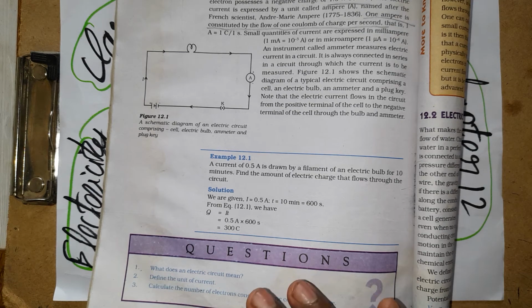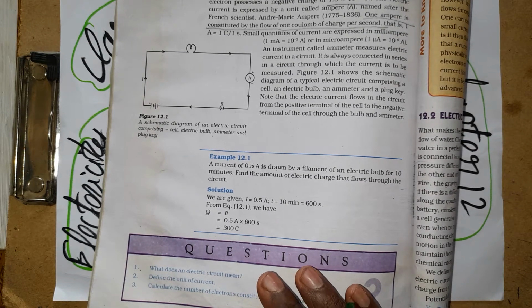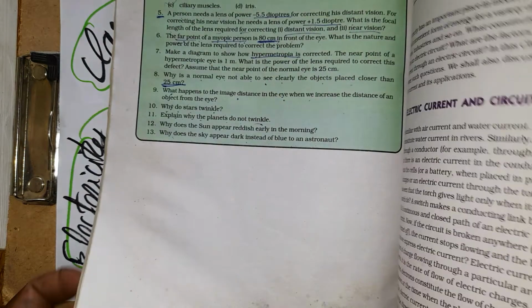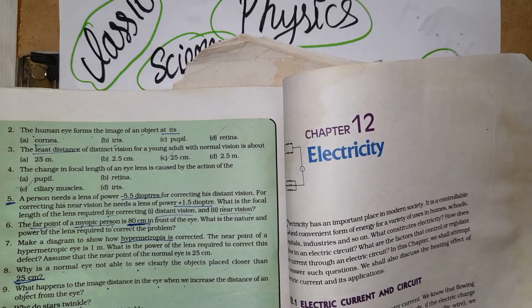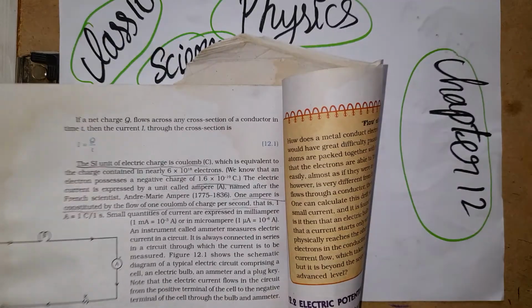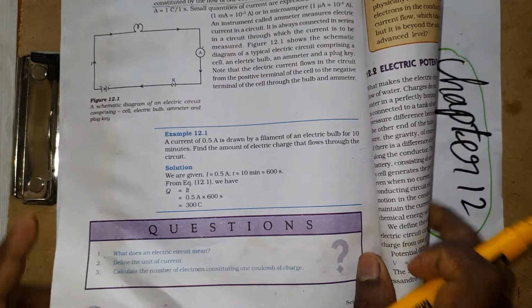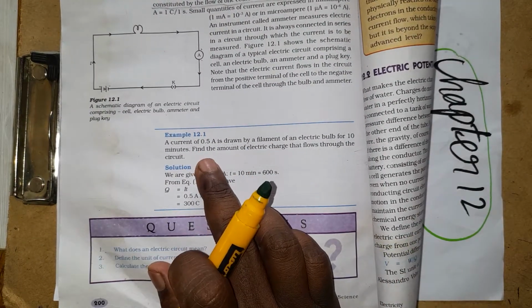Student, today we are going to discuss class 10 physics example problems from the electricity chapter. We are going to discuss all the example problems. There are 12 example problems there. Okay, first we'll start from the first problem.